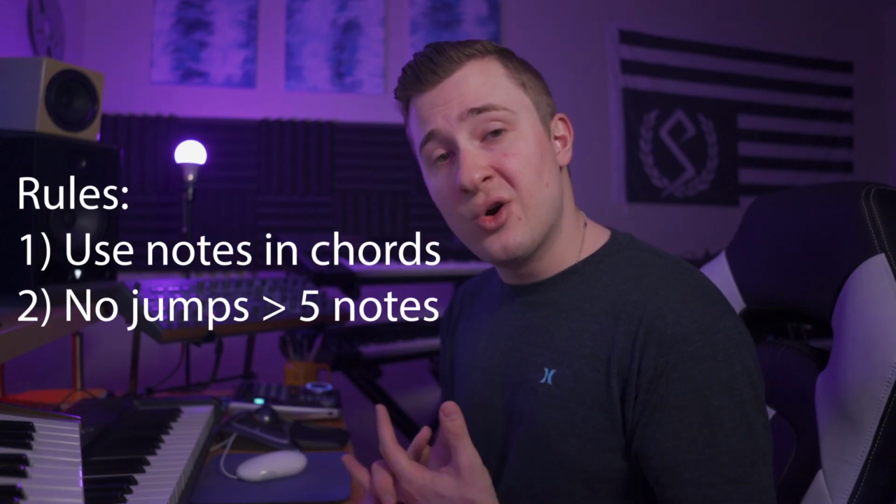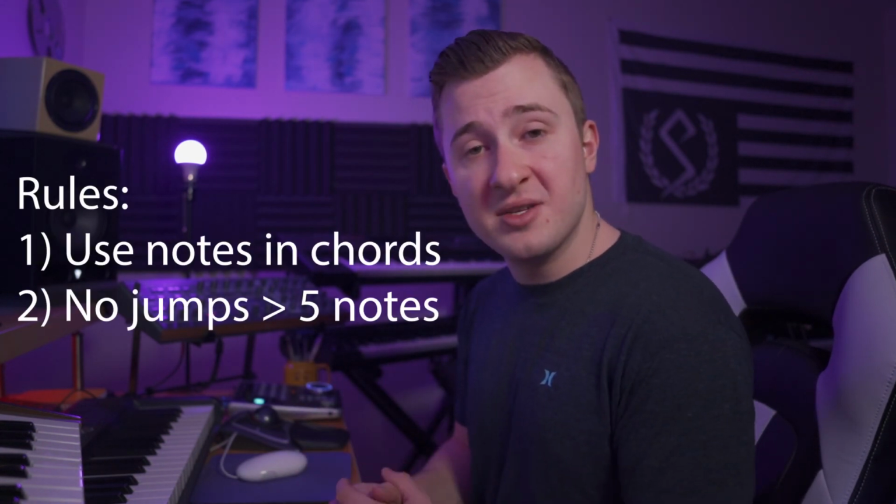As long as you use the notes in the chords and you can visualize where each chord starts and ends, you're doing great. It's just a matter of choosing which notes to enable, choosing the rhythms and the timing that you want it to turn on and off. And honestly, I just recommend trial and error when it comes to that. And then beyond that, just remember the 2 rules. Use the notes in the chord and don't make a jump greater than 5 steps.